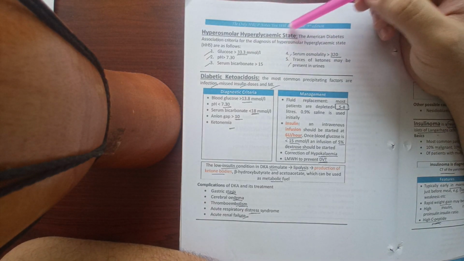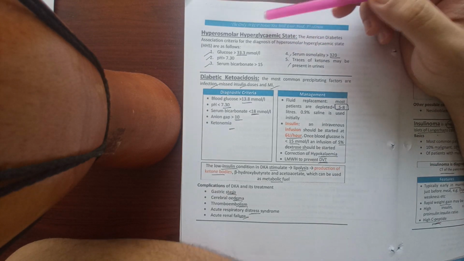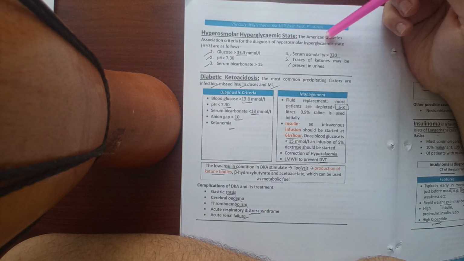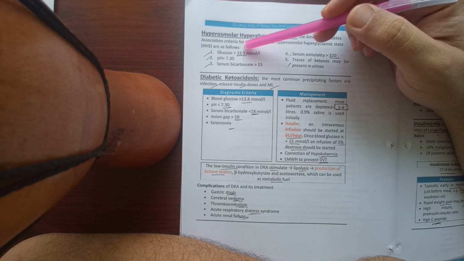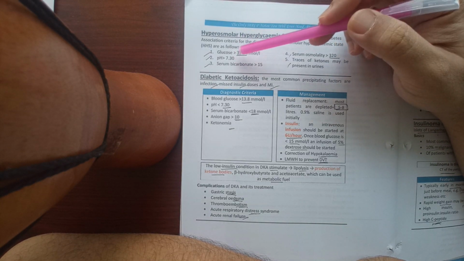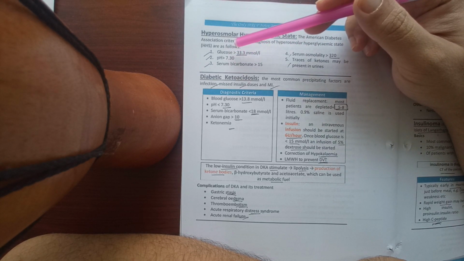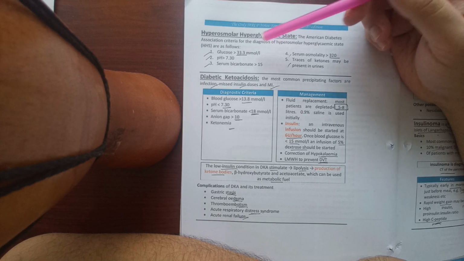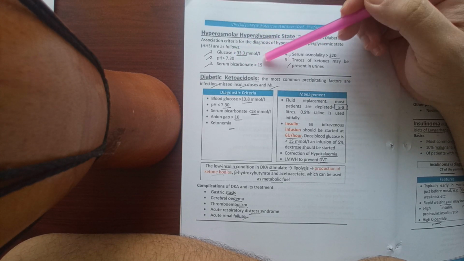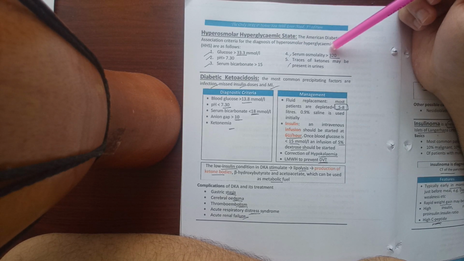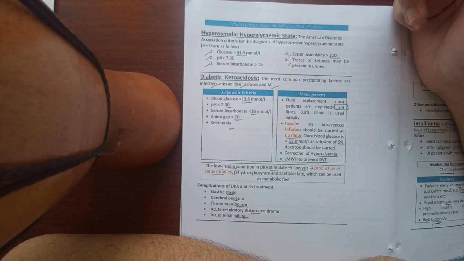Okay, hyperosmolar hyperglycemic state. Very important topic as well. The American Diabetes Association criteria for the diagnosis of hyperosmolar hyperglycemic state are as follows. Glucose more than 33.3, pH should be less than 7.3. Serum bicarbonate more than 15. Serum osmolality more than 320. Trace of ketones may be present in the urine. So that's all for here.